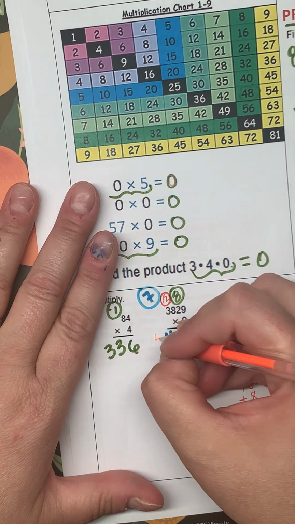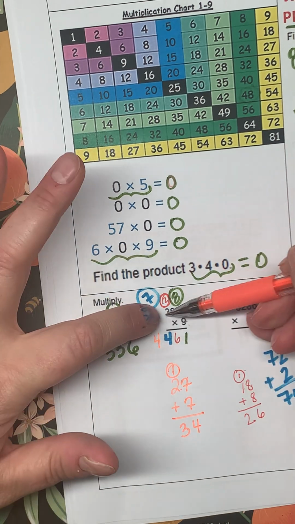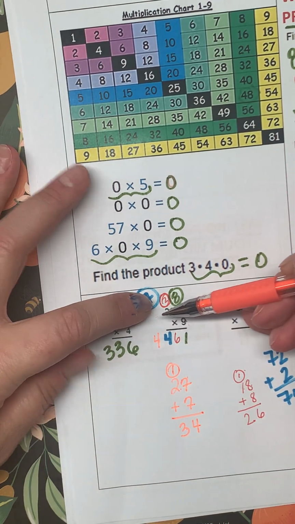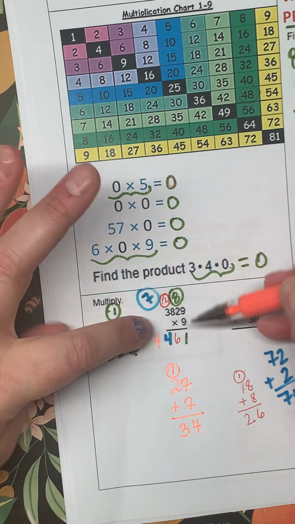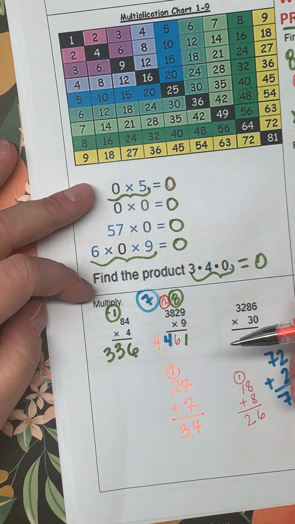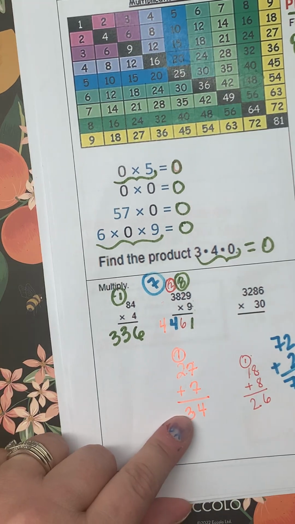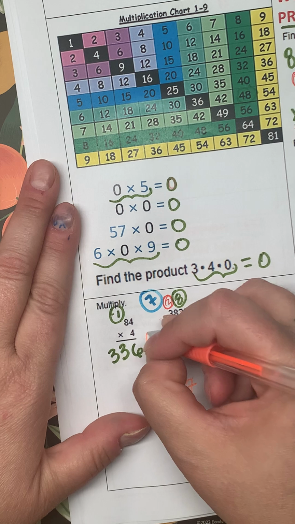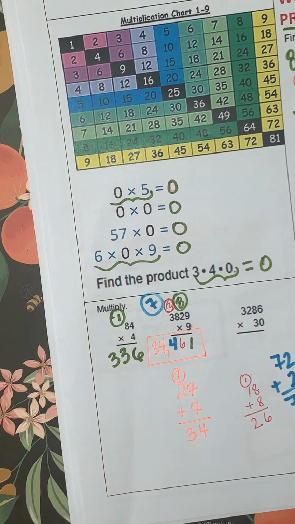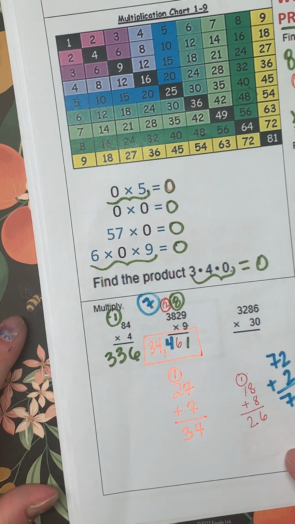So I'm going to write down 4. And if there was another number to carry onto, then I would write the 3 on top of that number. But we've run out of numbers to multiply, so I'm not going to carry this 3. I'm just going to write it 3. So my answer is 34,461. Okay.